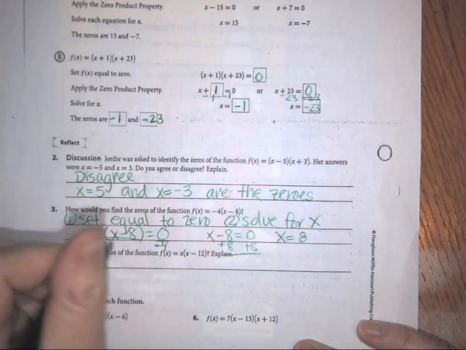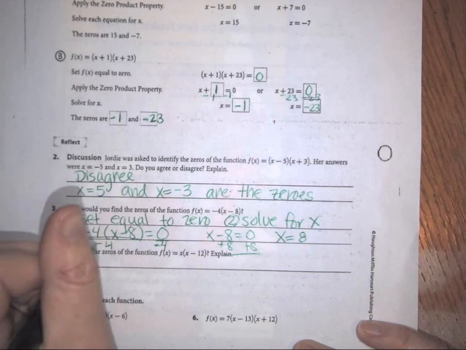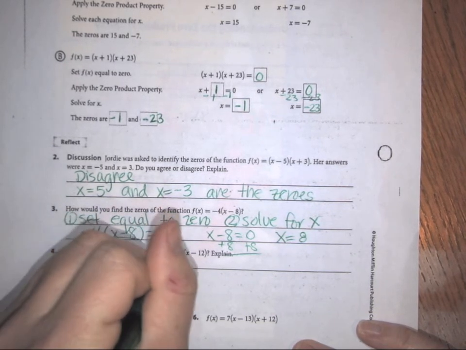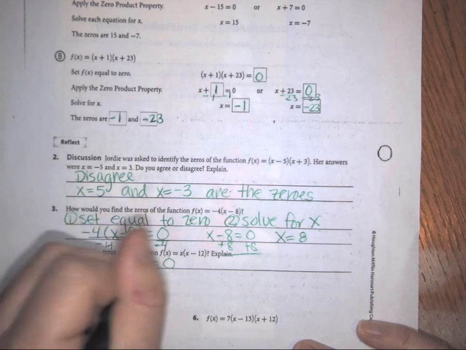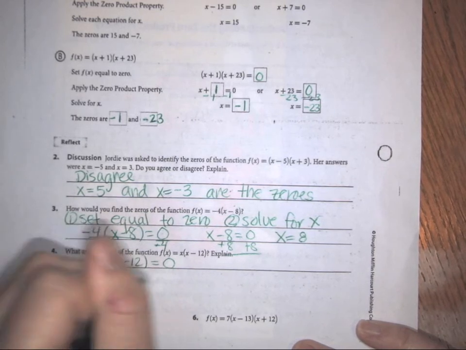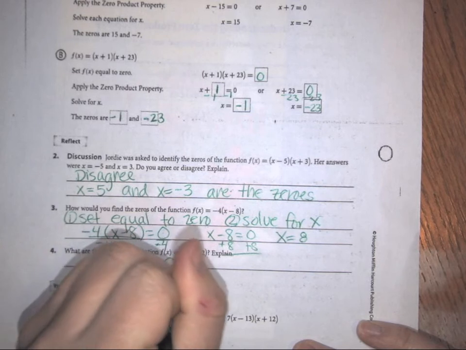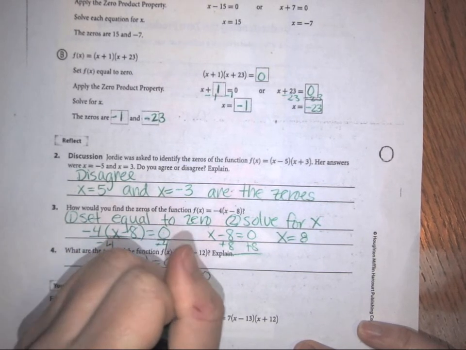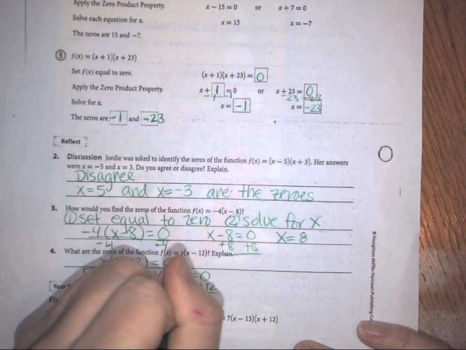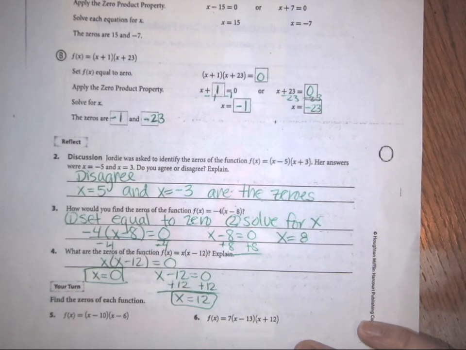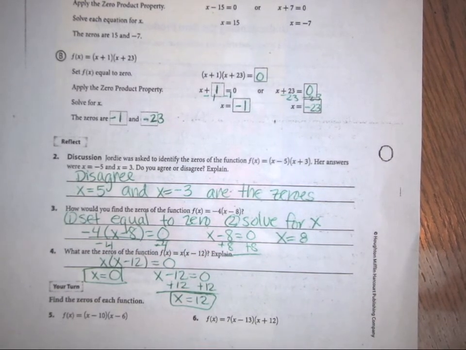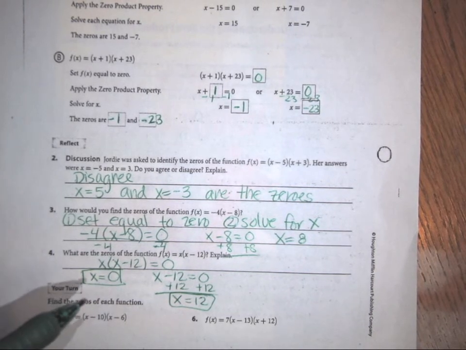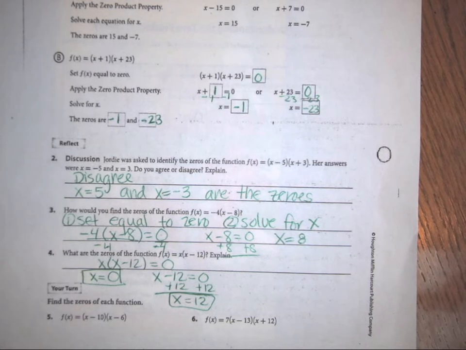Okay, zeros of the function f of x equals x times the quantity x minus 12. So here it might look like I only have 1, but I do still need to separate this. So in fact, I do get x equals 0 as a value, and x equals 12. So you have to be careful when the first one is a monomial and not a binomial.